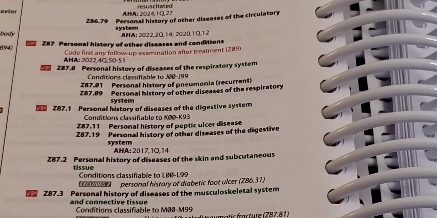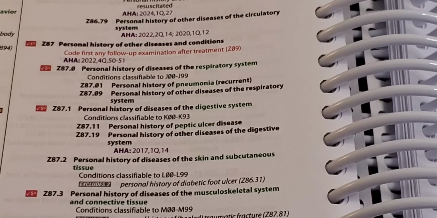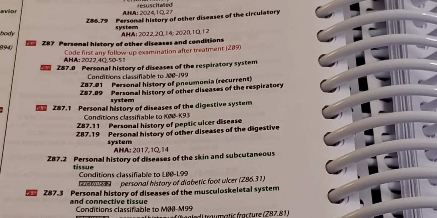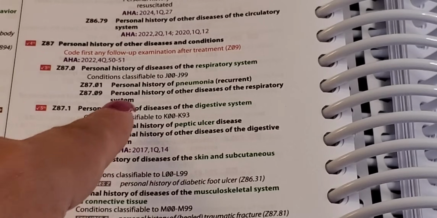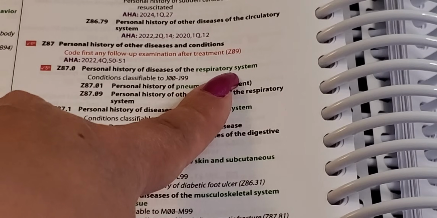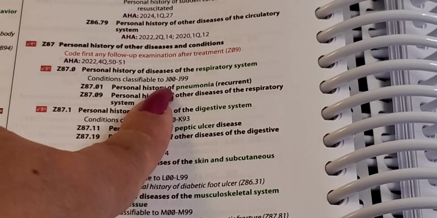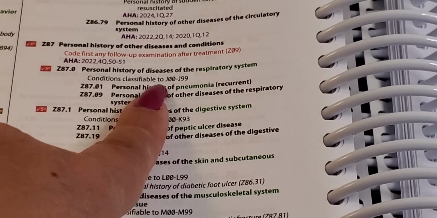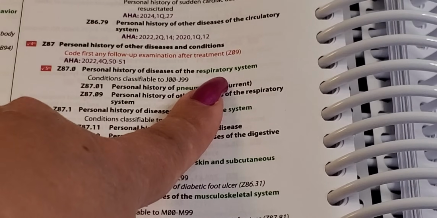I want you guys to pay attention to that. Why? Because if you're new, it is difficult to know what falls under what, right? And even though it may be clear as day to somebody else, it's not always clear to other people. So right here, if it's a personal history of a respiratory system, then think about what diagnosis code it was, and if it is completely resolved and they're not treating it anymore, and it was in this J series, J00 to J99, we know that's in the respiratory system.